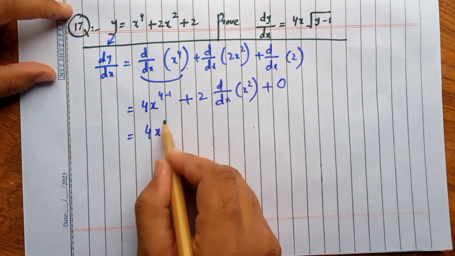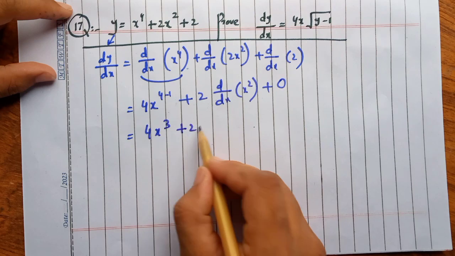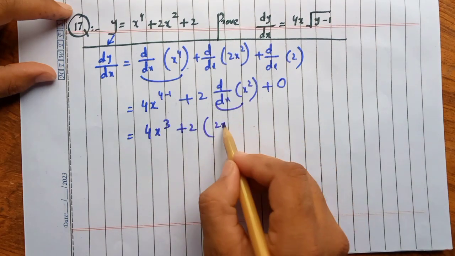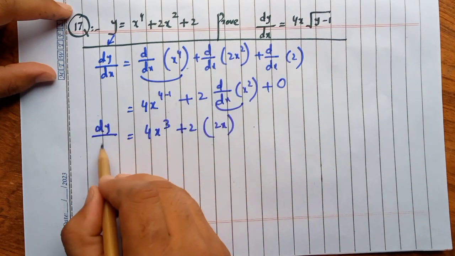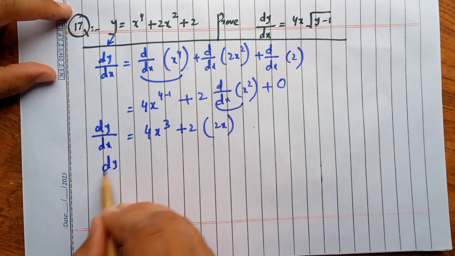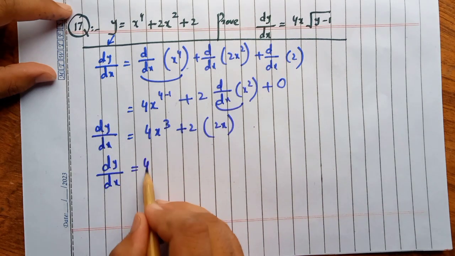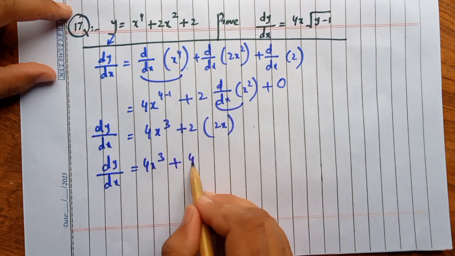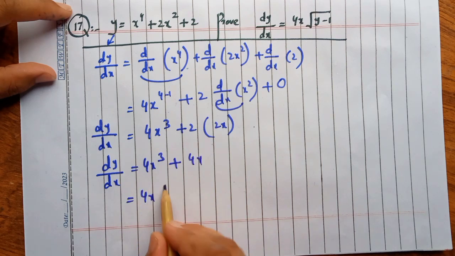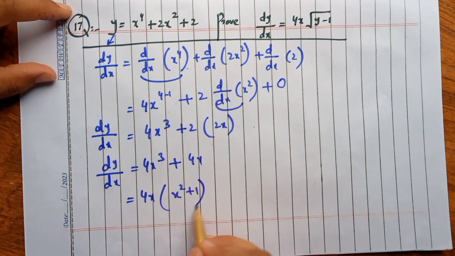This will be 4x cubed plus 2 times the derivative of x squared, which is 2x. So dy over dx is equal to 4x cubed plus 4x. Taking 4x common, this will become 4x times x squared plus 1.